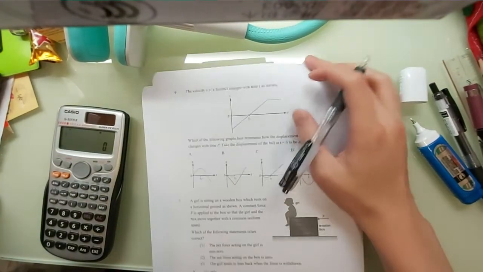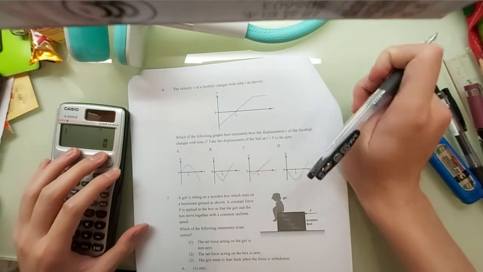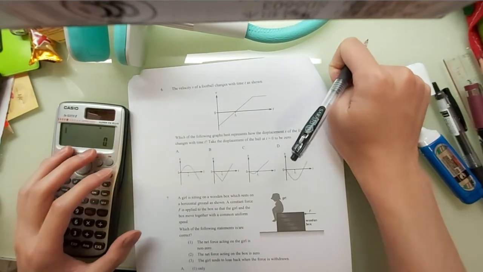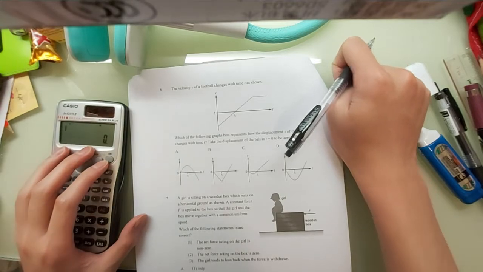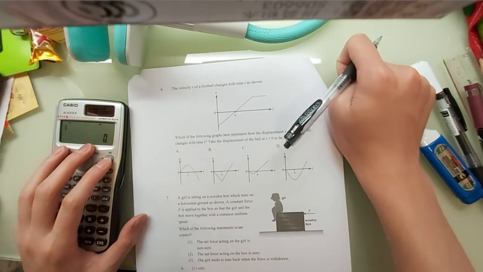The velocity of a football changes with time t as shown. Which of the following graphs best represents how the displacement s of the football changes with time t?